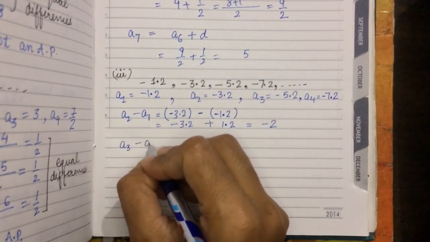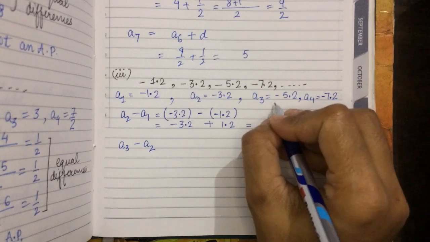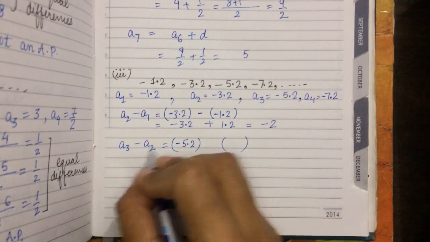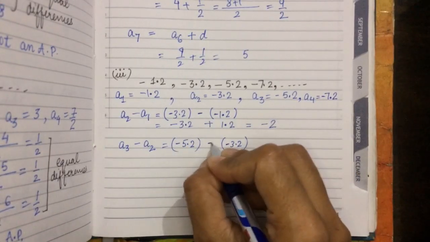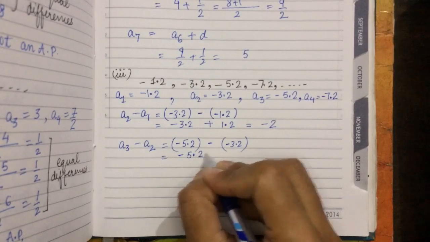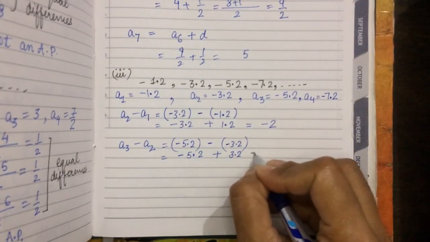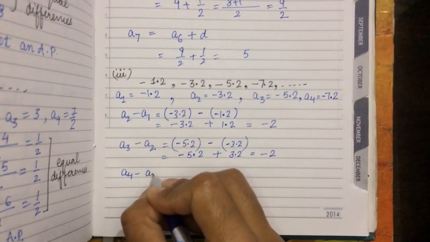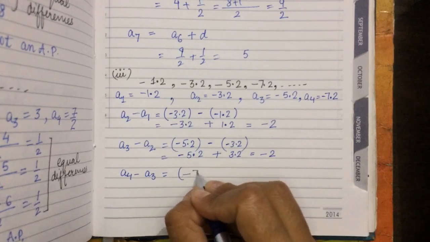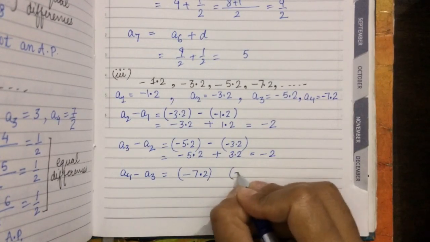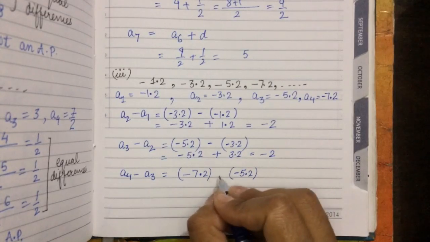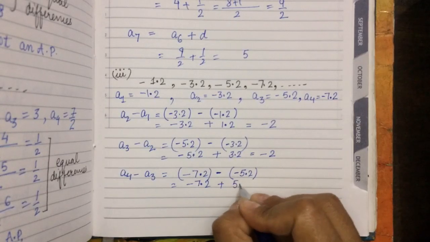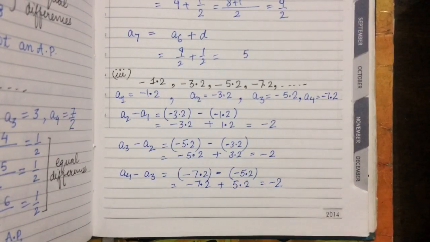Next, the difference between the second and the third term. So the third term minus 5 by 2, the second term minus 3 by 2, and their difference. Minus 5 by 2, opening the bracket. Again, the difference will be minus 1. Let's take the difference between the third and the fourth term. The fourth term is minus 7 by 2. The third term is minus 5 by 2, and we need their difference. So we will put a subtraction sign. Solving, the difference is again minus 1.